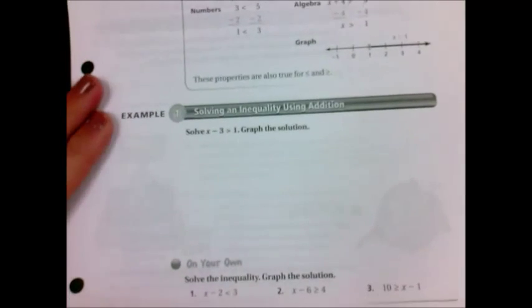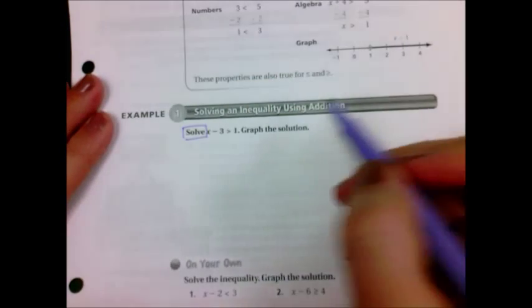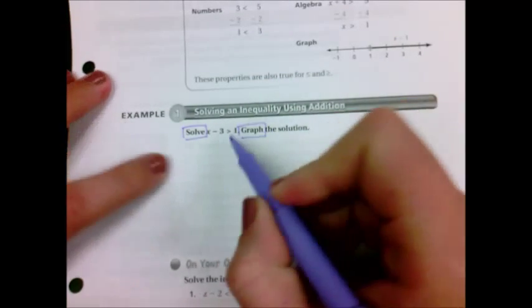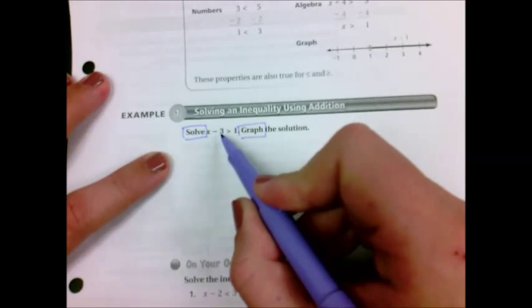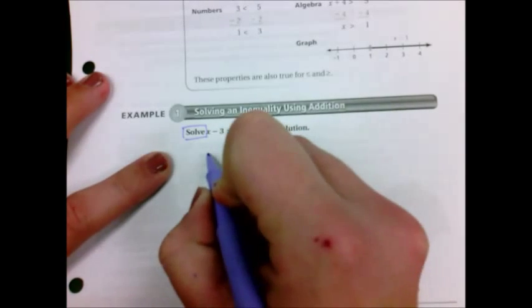If we look down at example 1, the problem says we need to solve and then graph. We need to solve x minus 3 is greater than 1 and then graph the solution. I'll start by rewriting.